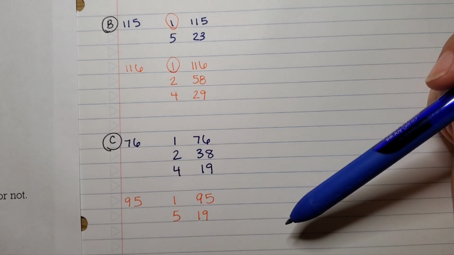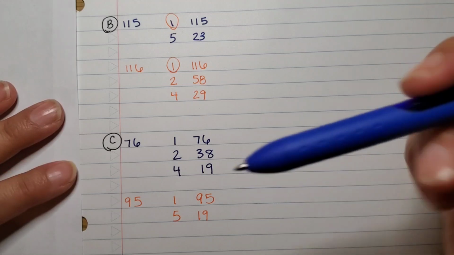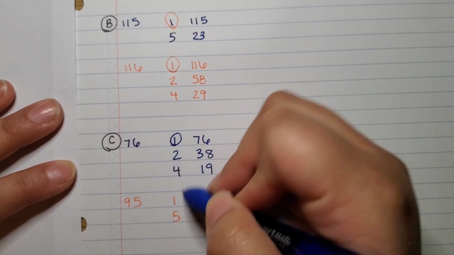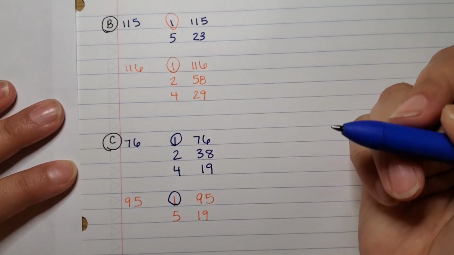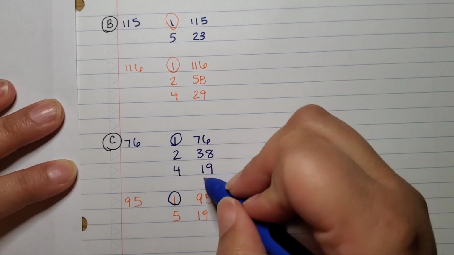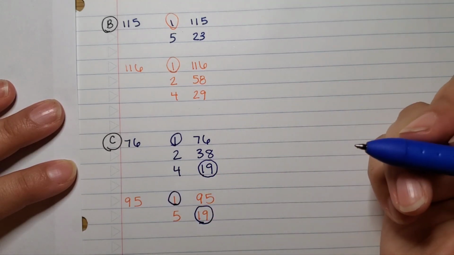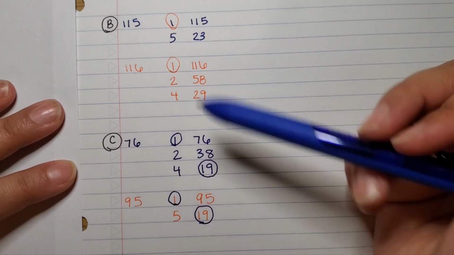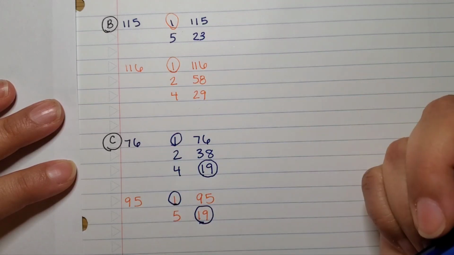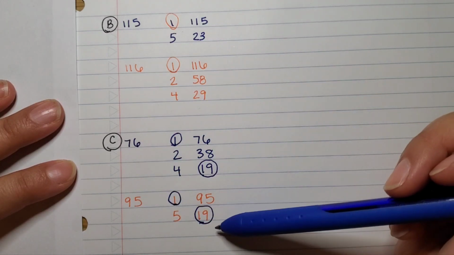So now that I've got my factors, I can see that 1 is certainly a common factor. It always will be. But I also notice that 19 is listed among both sets of factors. So that means the greatest common factor of 76 and 95 is 19.